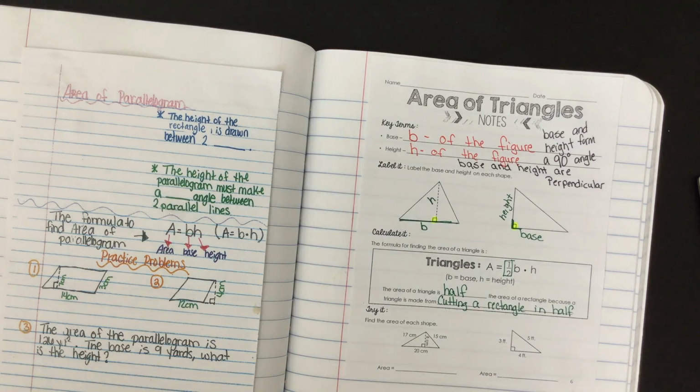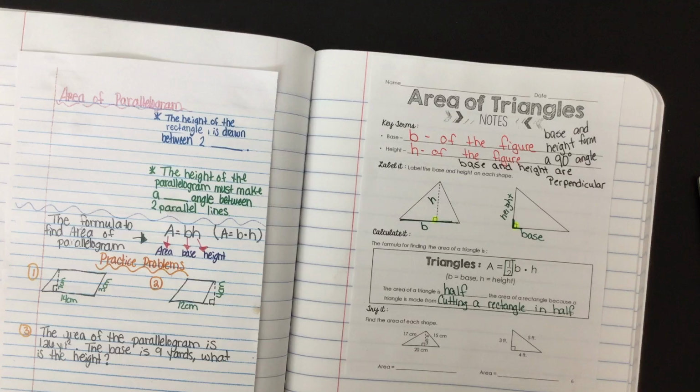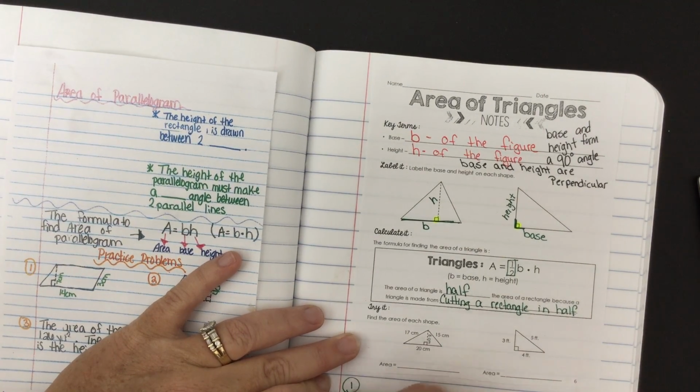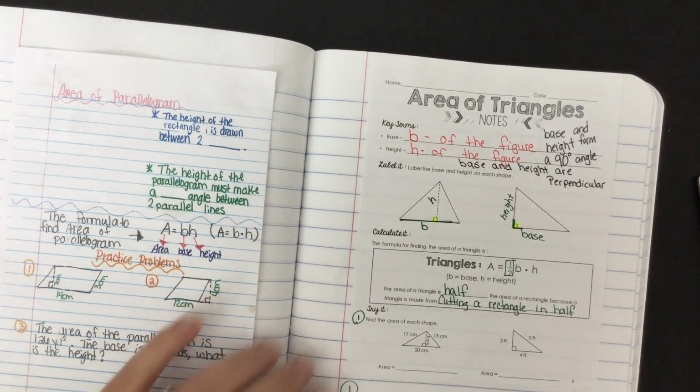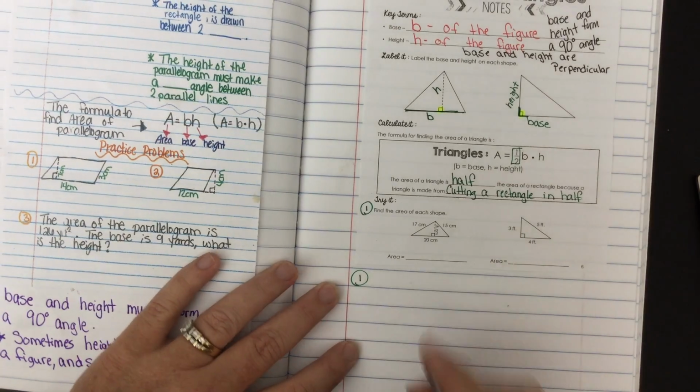So let's look at some examples. Find the area of each shape. First of all, what shape is this? Triangle. And because Miss Armstrong is mean, we have to write out our formula. All right, what is my formula?